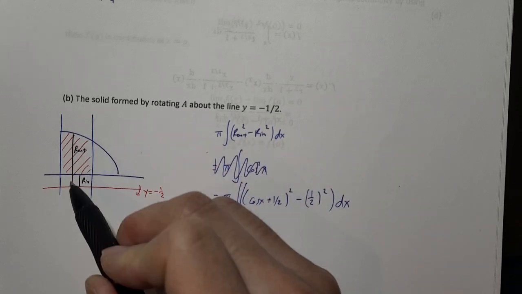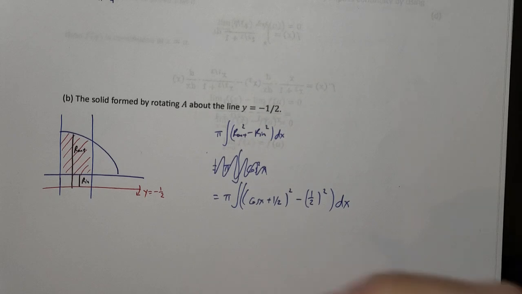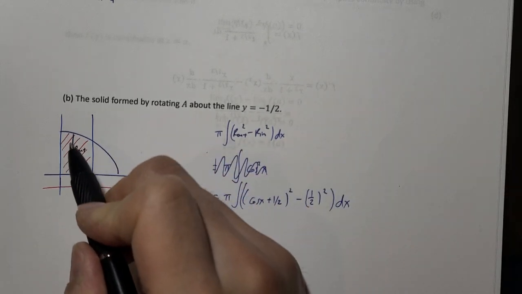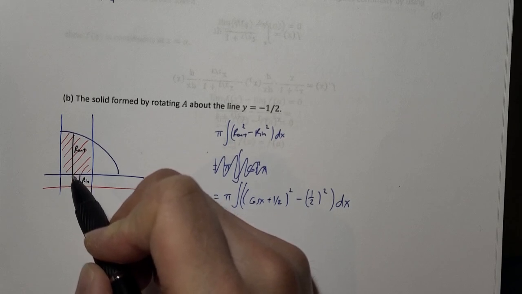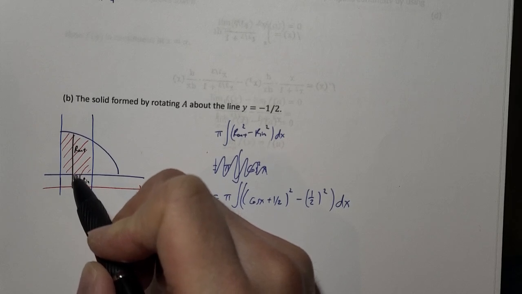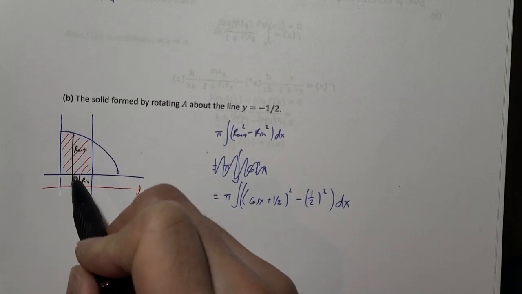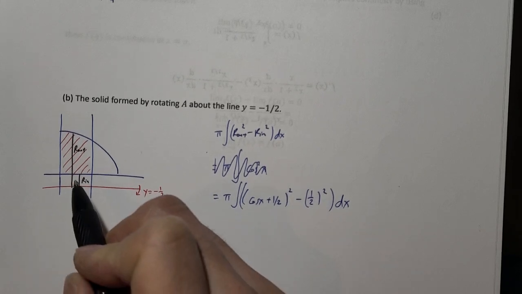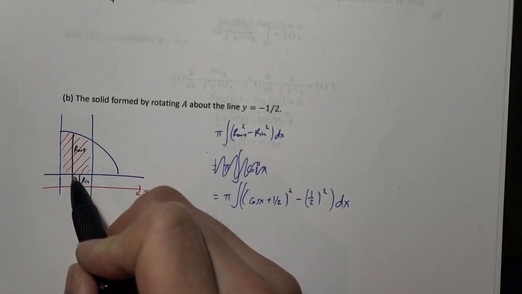What is the length of r out? Here, instead of memorizing it's a plus or minus, just realize that this length from here up to the axis is cosine x. But we have this additional amount here. How much is this additional amount? Is it not half? Because this line is minus half. So from 0 to minus half, that's the length of half, right? So that's why it's cosine x plus half.